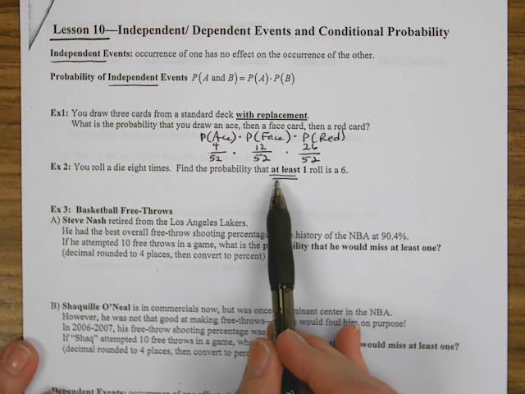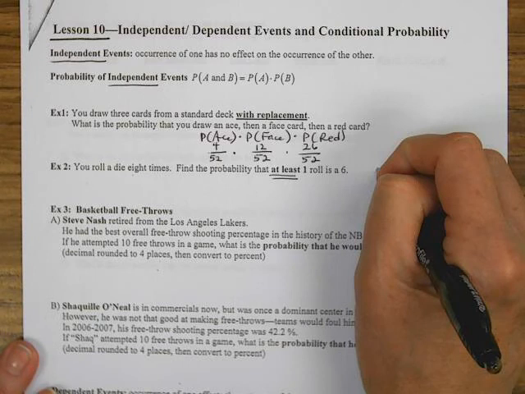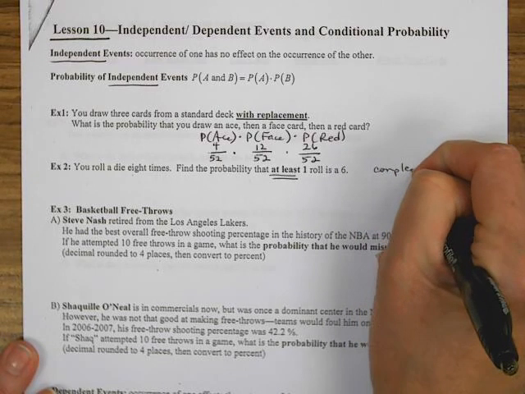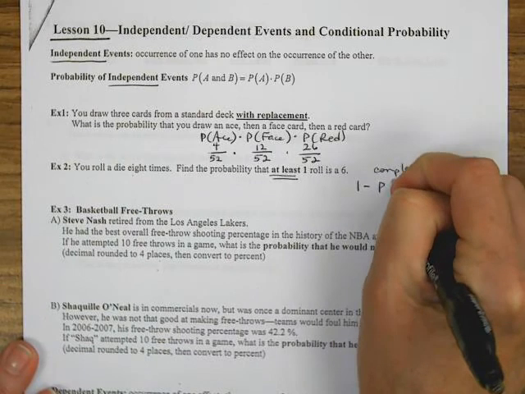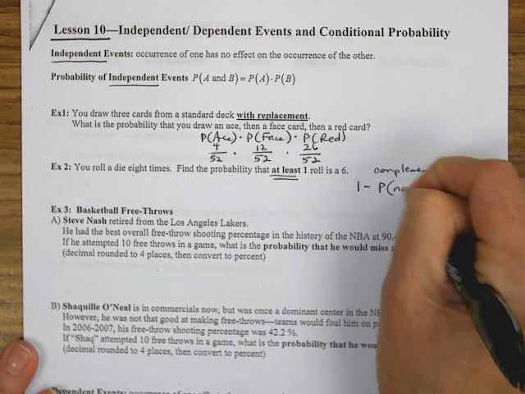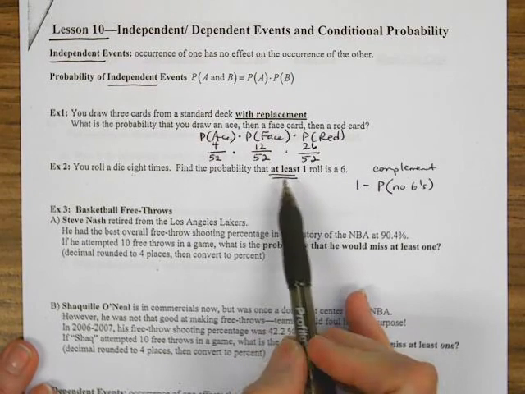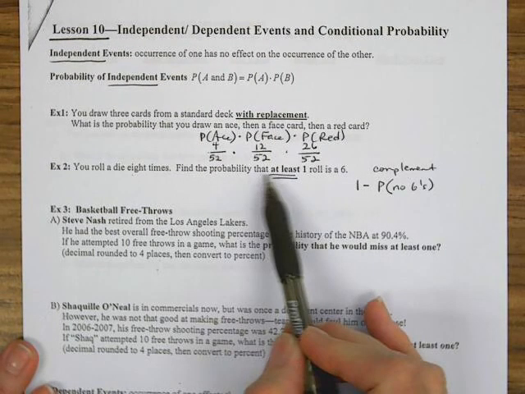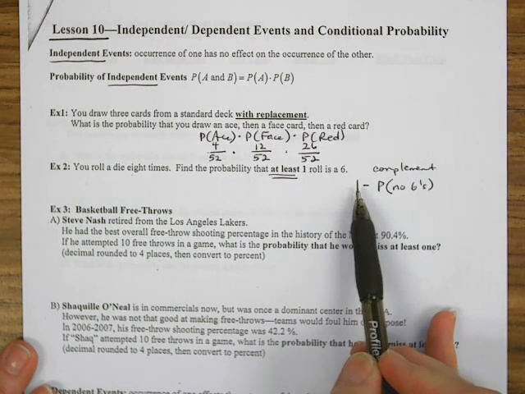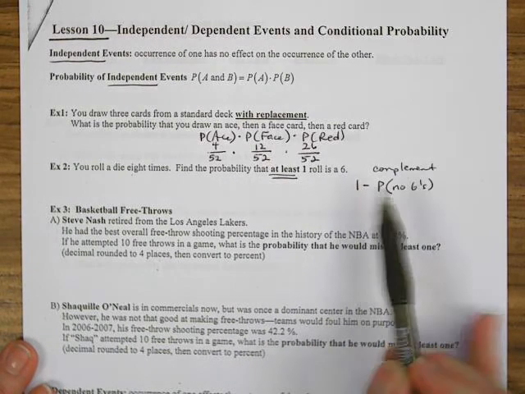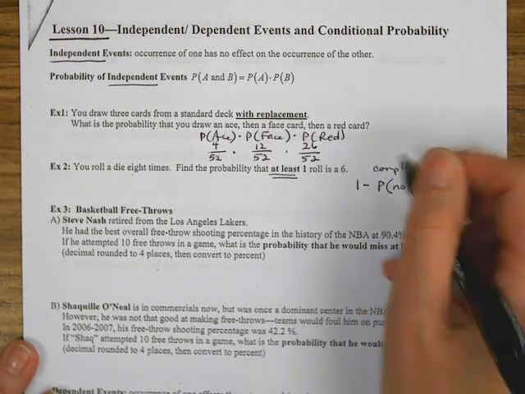So instead of considering all of those cases, we're going to use the idea of a complement, and we're going to take 1 minus the probability that there are no 6s. Okay? So instead of considering the probability that at least one roll is a 6, I'm going to take 1, which represents like 100% if you want to think of it that way, and just subtract the probability that none of them are.